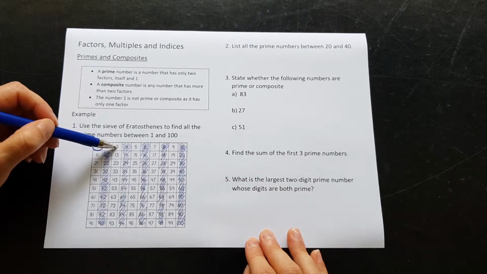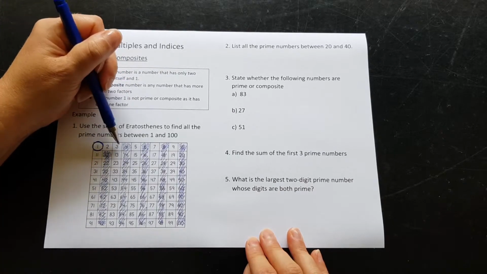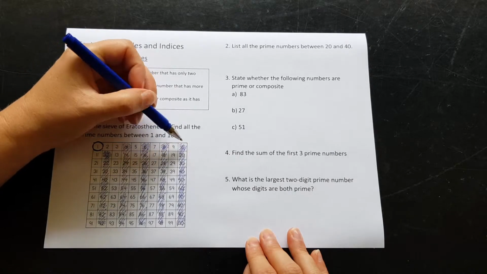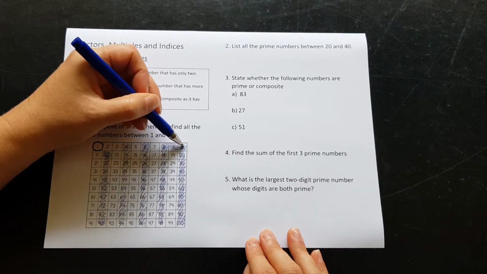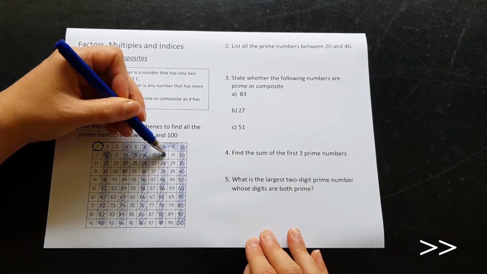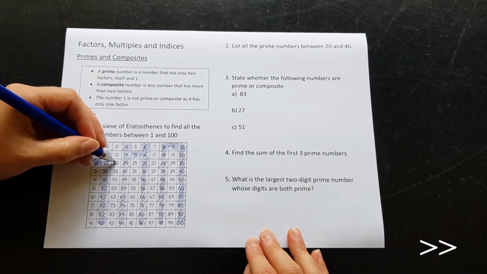Then we look at the number 3. 3 is also a prime number because it's only 1 times 3 that makes 3. But now we want to look for the multiples of 3. So every third number: 1, 2, 3, that's already been crossed out. 1, 2, 3, and so on.